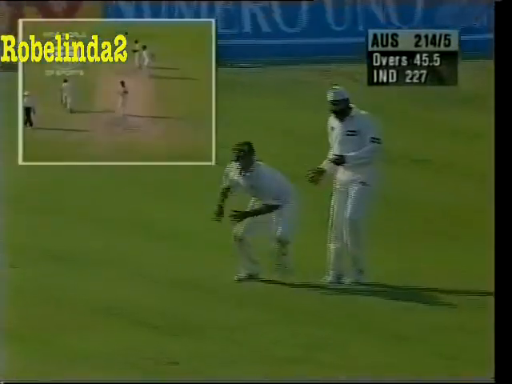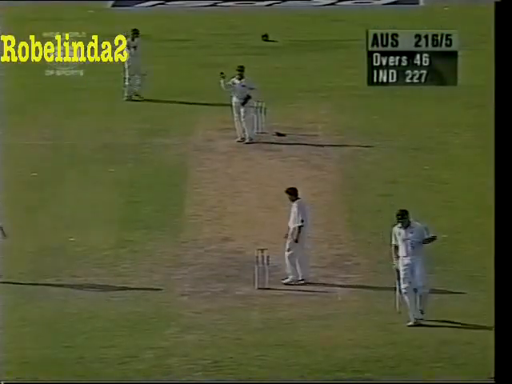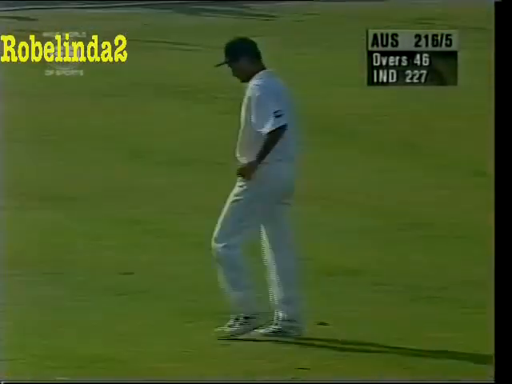Bevan looking for the second. Yes, he's got it. And he's got it easily. 6 runs from that over, 216 for 5.